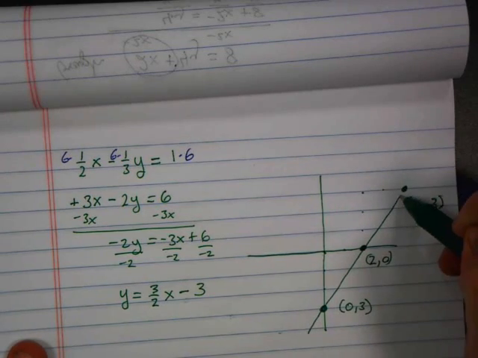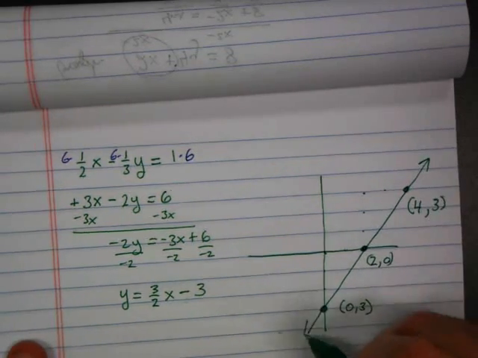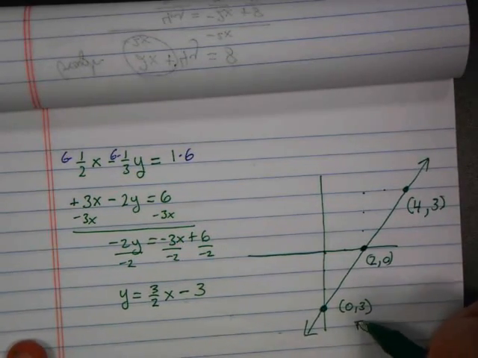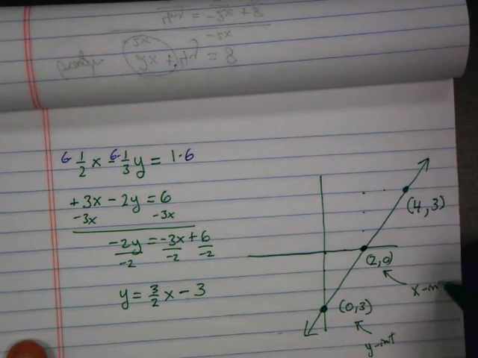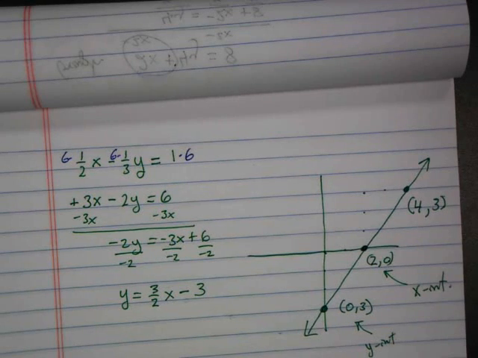Once again, with this problem, we happen to get lucky. Not only do we find the y-intercept, we also happen to find the x-intercept, which is a nice thing. Questions on that?